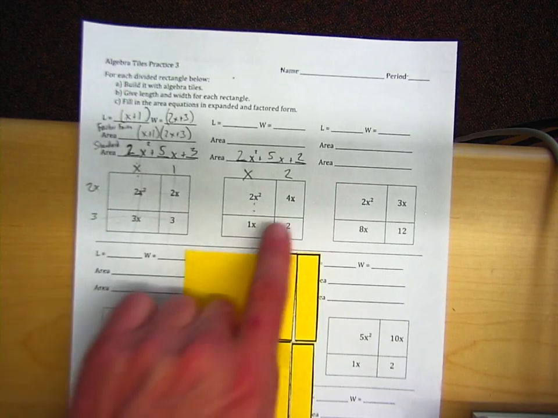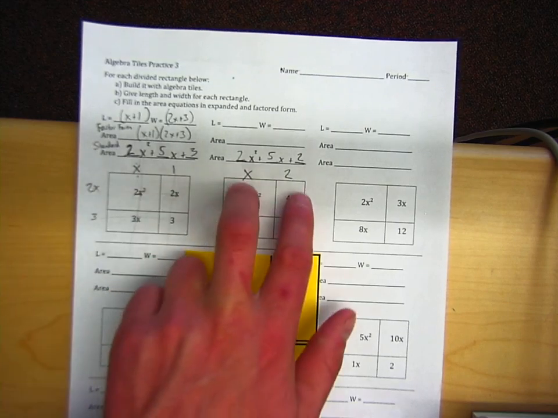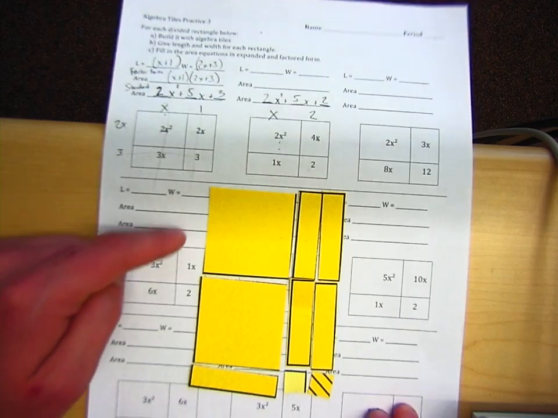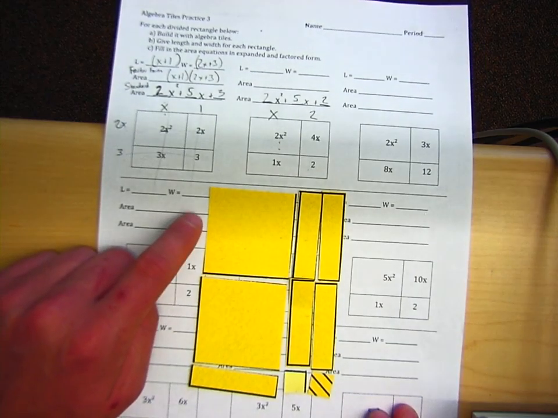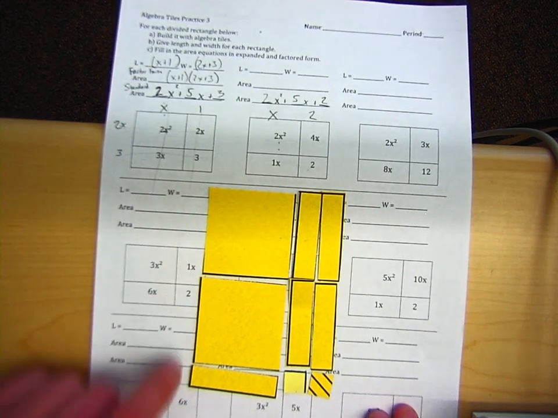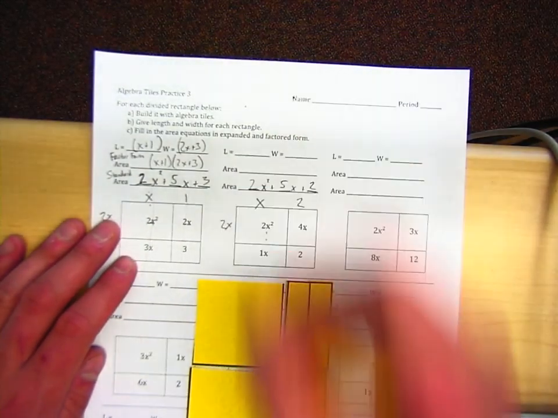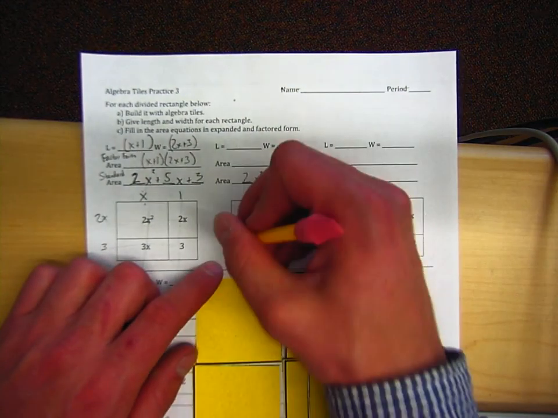Now I need to check the width here. Big side x, small side 1, that's 2x plus 1. So I'm going to write 2x right there, and then 1 right here.